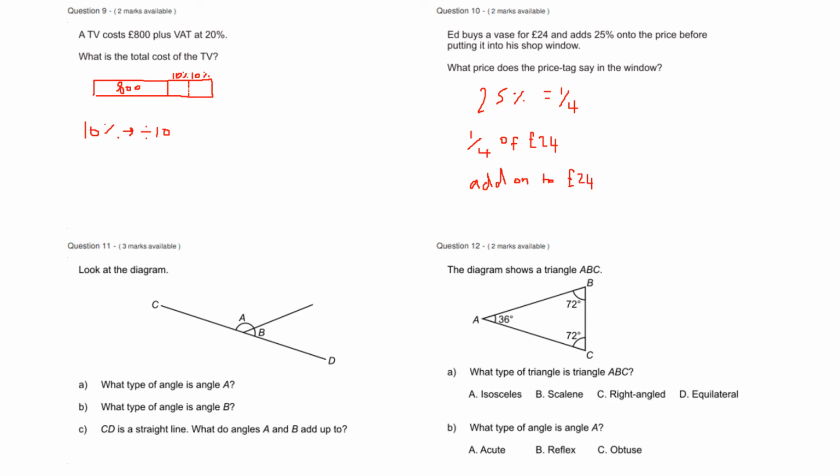Question 11, what type of angle is A? So remember, you've got acute angles are like that, so they're less than 90. Obtuse angles are like that. So decide what you think A and B are. And then I'm not going to tell you C, you need to tell me what A and B add up to. So bear in mind that A and B form a straight line together.